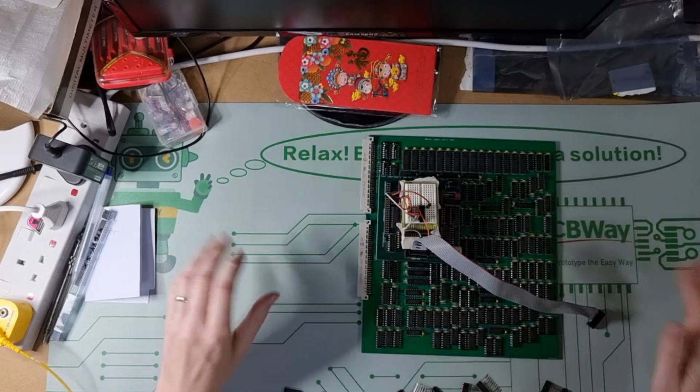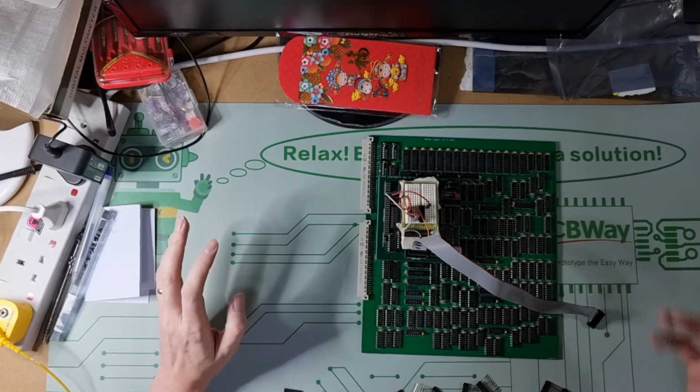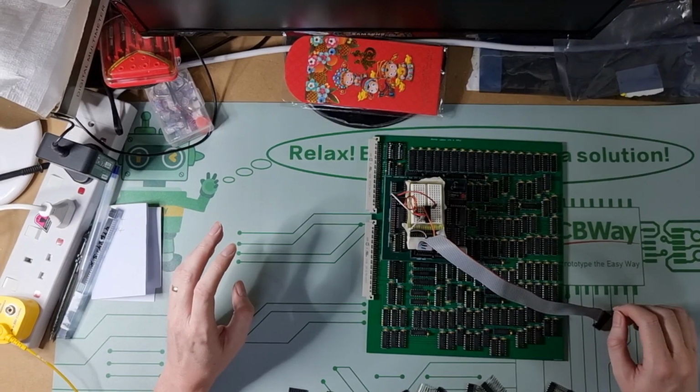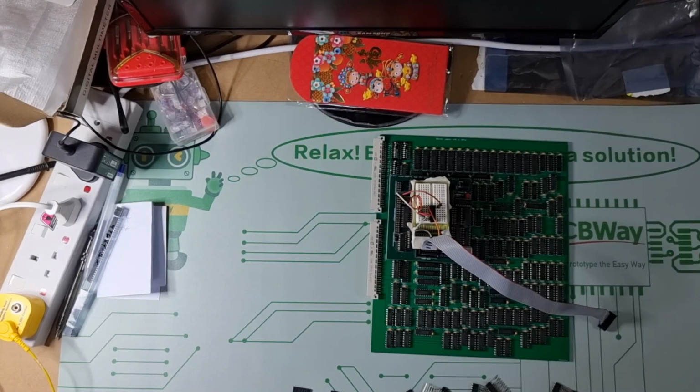So that's the board done. Now it's time to plug it back into the rest of the board and to turn it on and see if it works. Wish me luck.